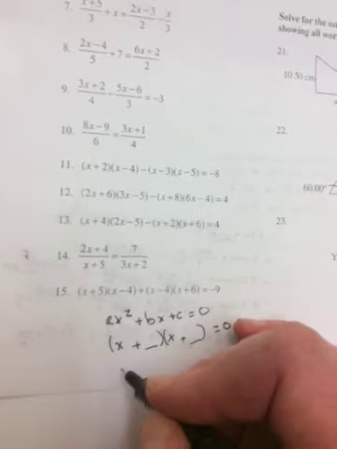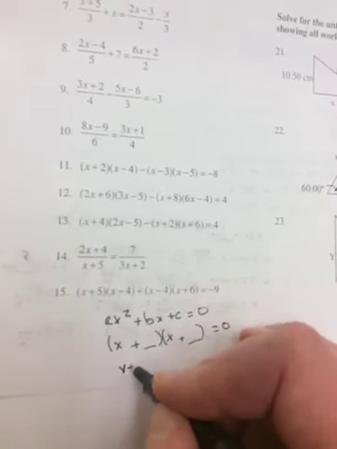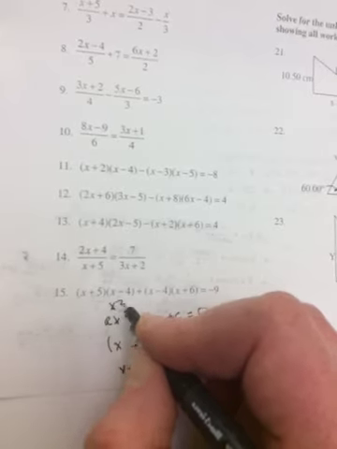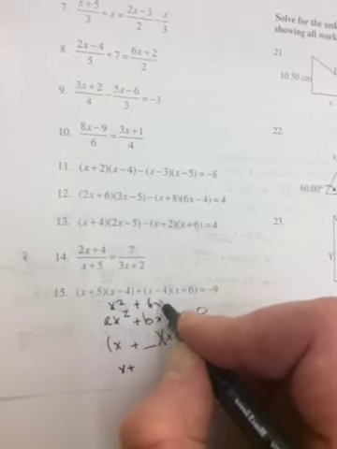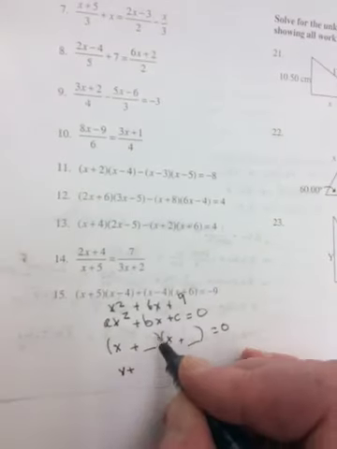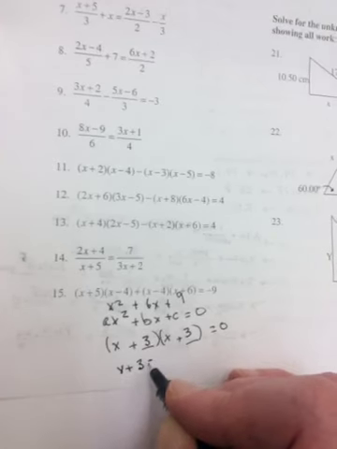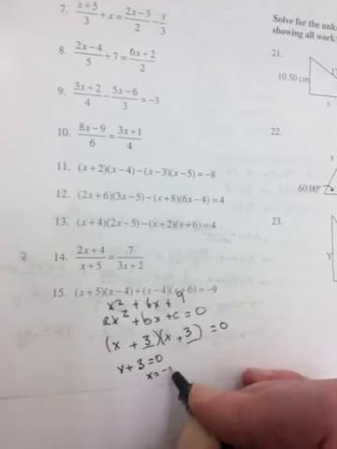So let's say this was x squared plus maybe 6x plus 9. And so you'd put a 3 here and a 3 here. So then x plus 3 equals 0, and you would solve for x.